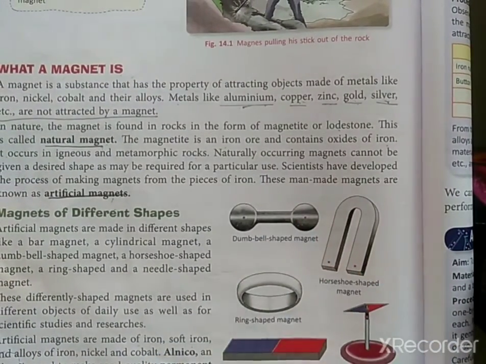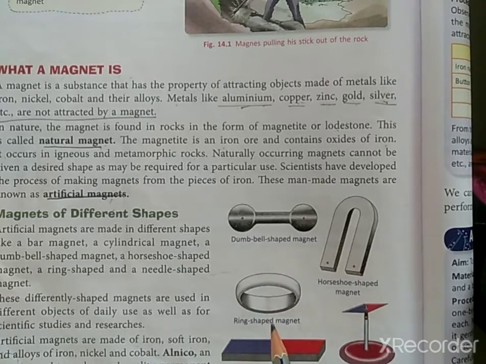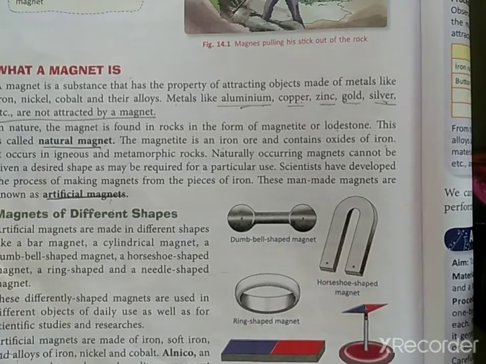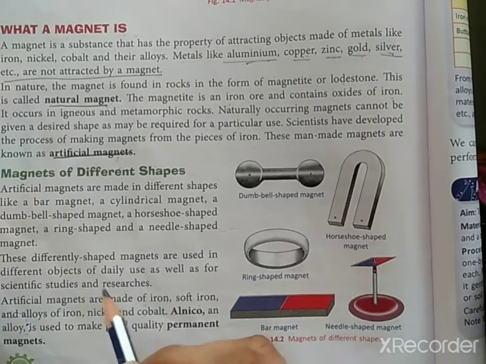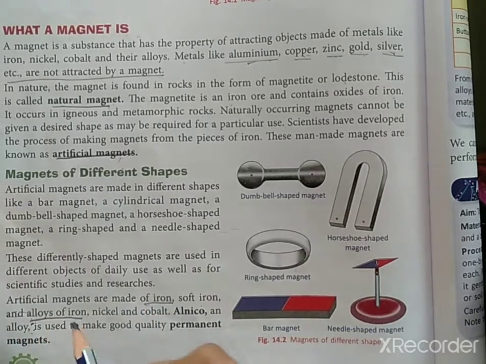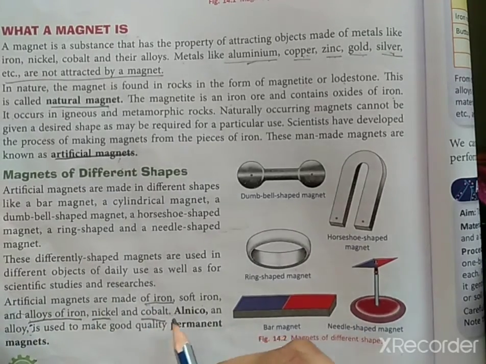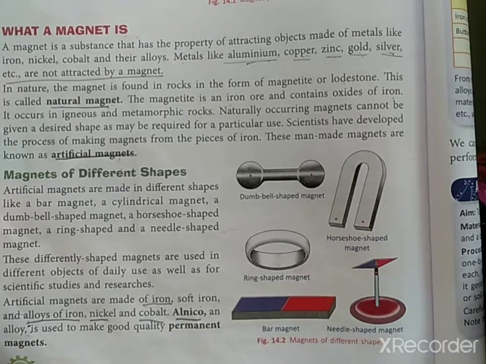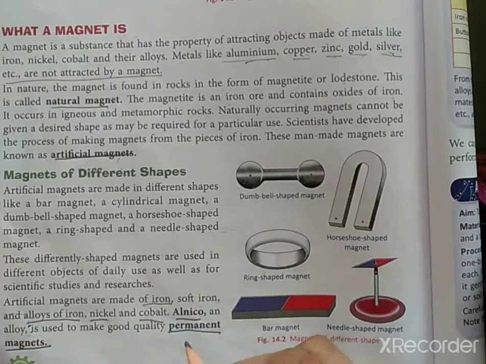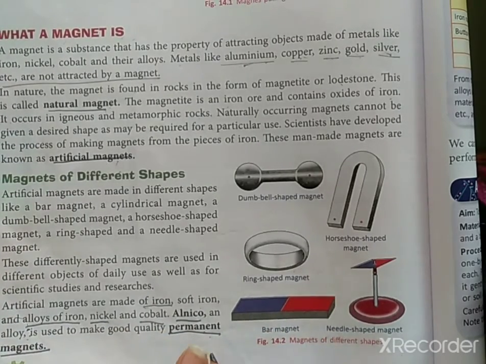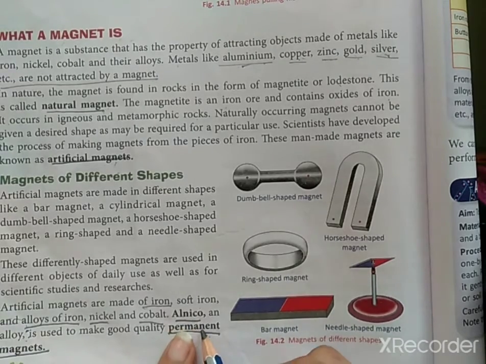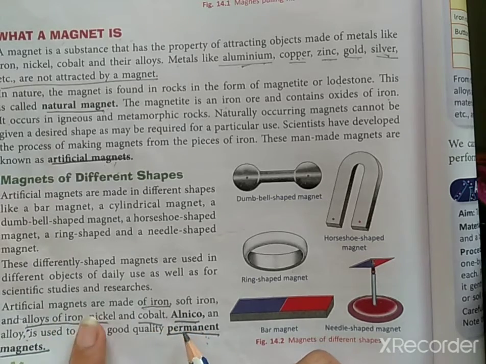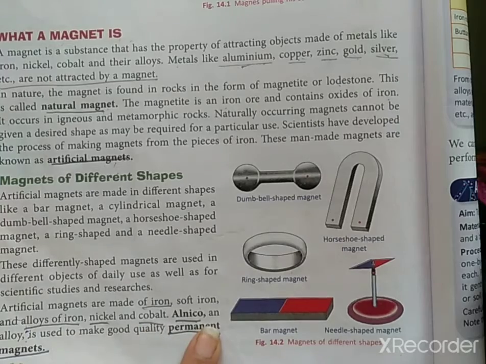Here you can see the pictures: dumbbell shaped magnet, horseshoe magnet, needle shaped magnet, bar magnet and ring shaped magnet. All these are artificial magnets. Artificial magnets are made of iron, or an alloy of iron, nickel, cobalt. Alnico is a good quality permanent magnet, an alloy of iron, nickel and cobalt. Do remember this name, alnico.